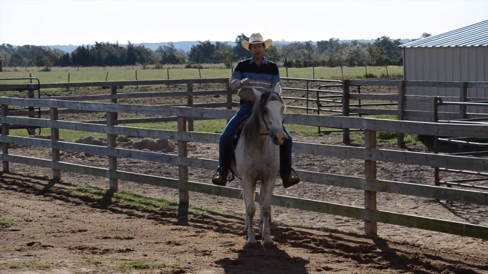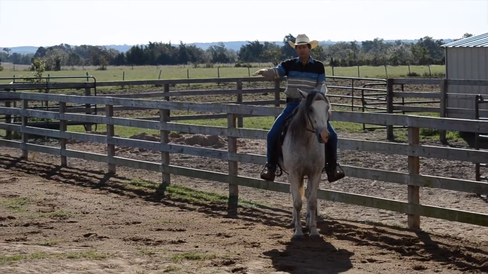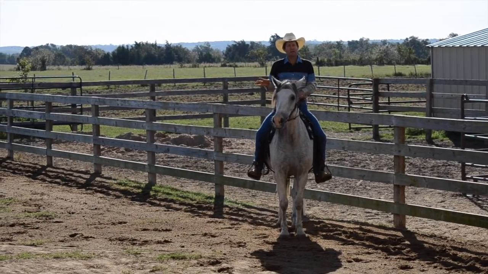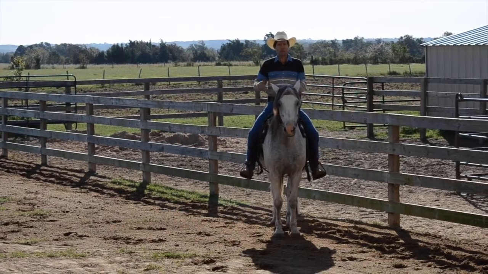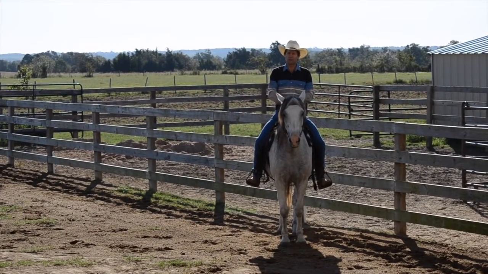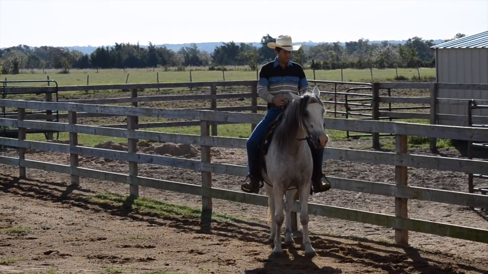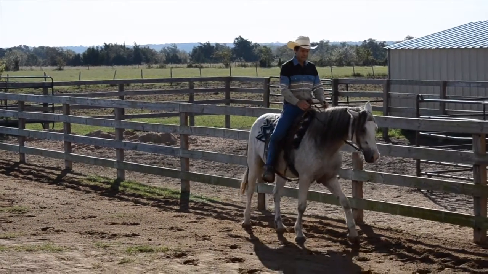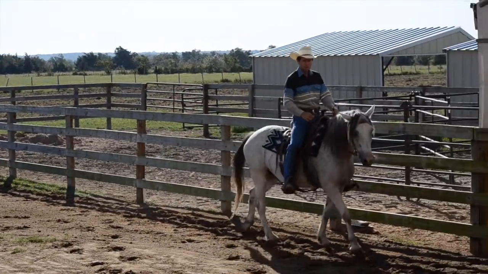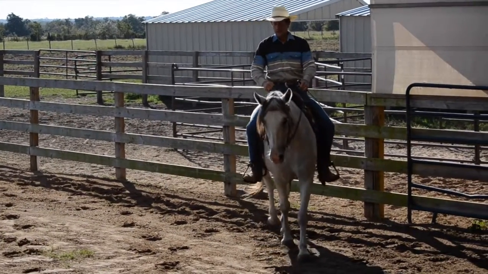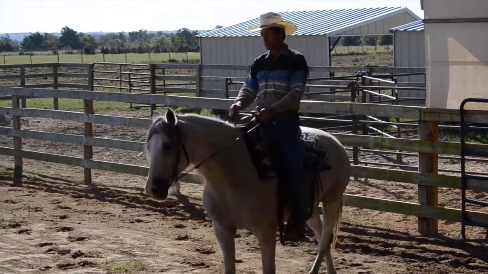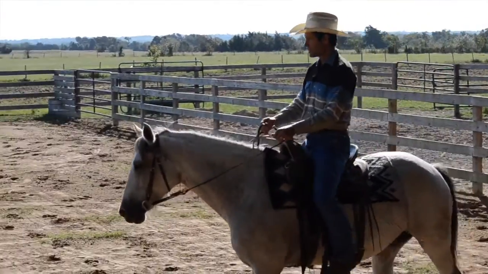If I was going down the center, or if I was out on the trail, it would be more of a haunches in left or haunches in right. You really wouldn't have haunches out. So don't let that confuse you. It's not that big of a deal. It's just really to the inside or to the outside of the arena.